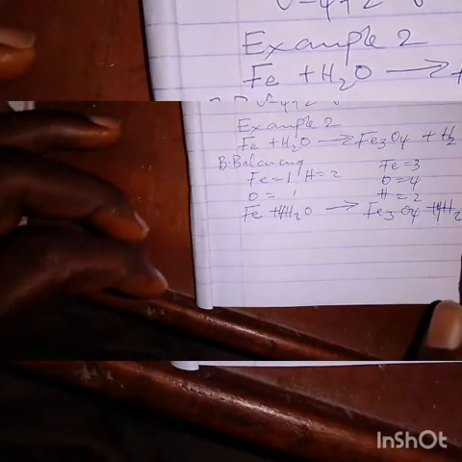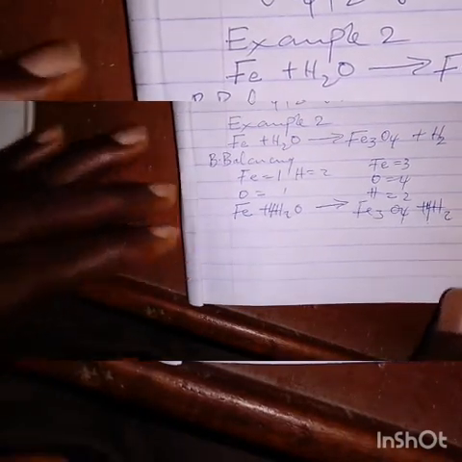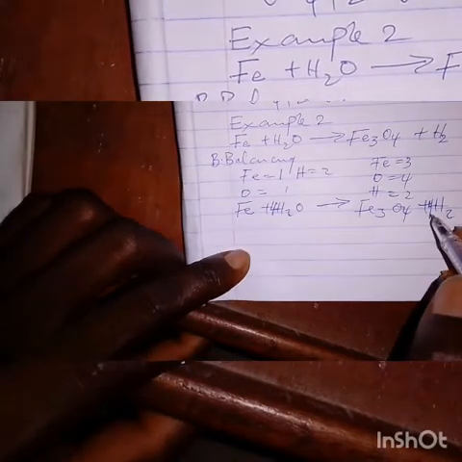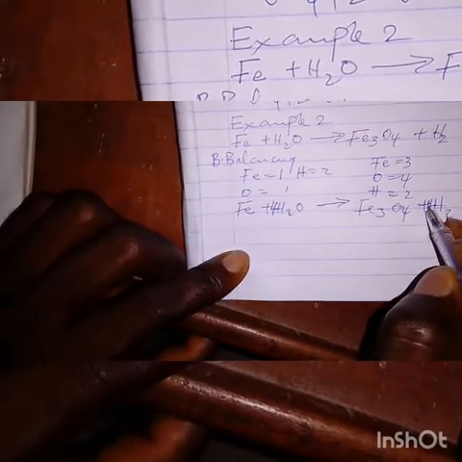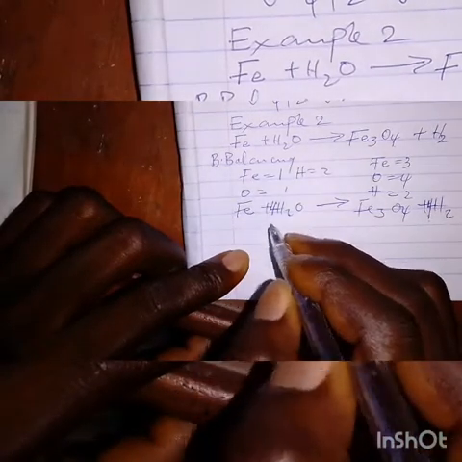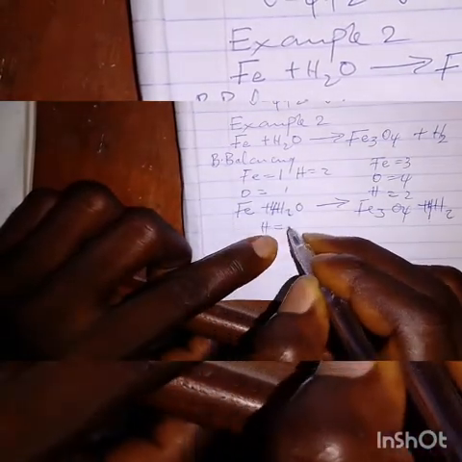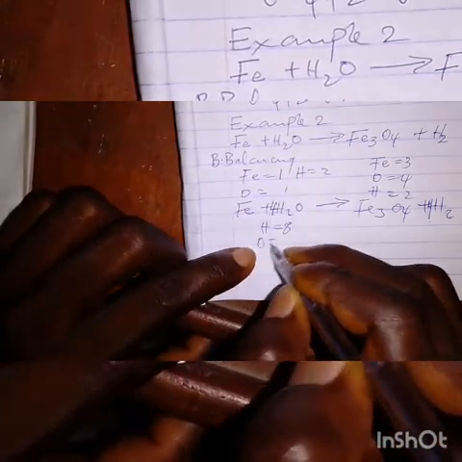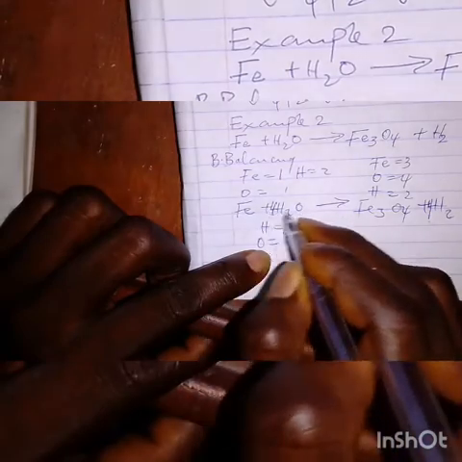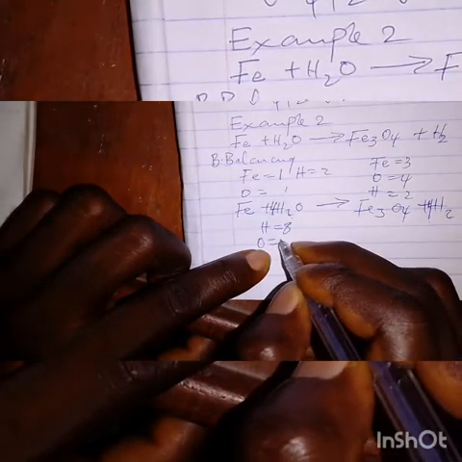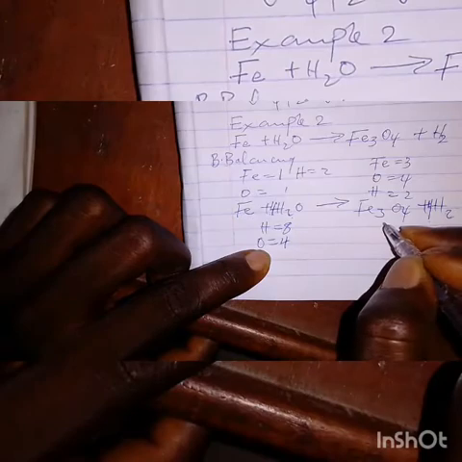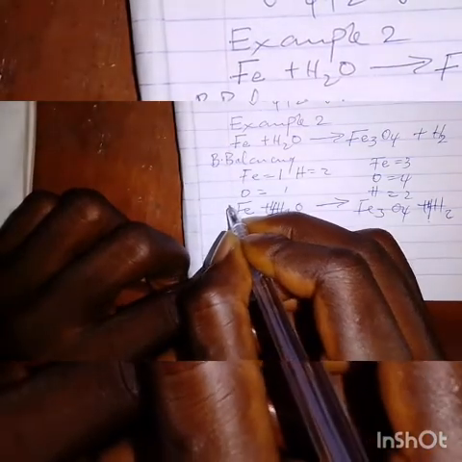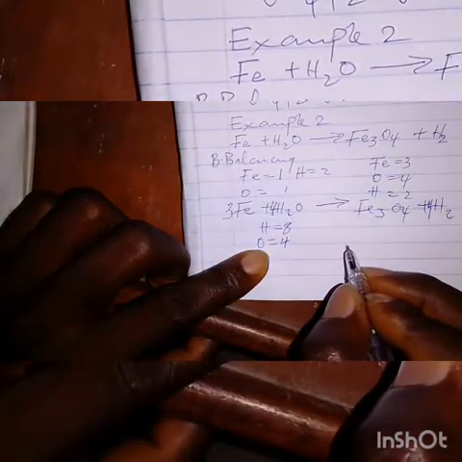No, we don't do that, because at this level I believe that one should be more matured in anything that you are describing. Now if this one is 4 in this place and this one is 4 here, then we can say that the number of H here is equal to what? 4 times 2, 8. If that one is 8, the number of O here is what? This 4 is affecting everything, it's also affecting the O, so O is equal to 4 here as well. Now in this place, Fe is equal to what? Is equal to 3. Now we just come to the back and put 3 there.